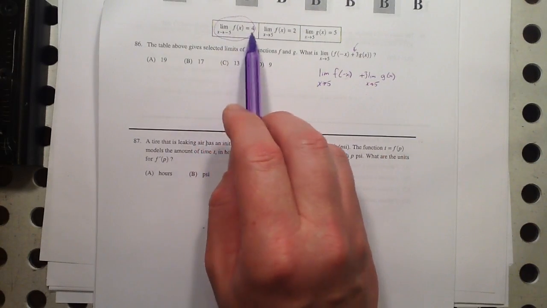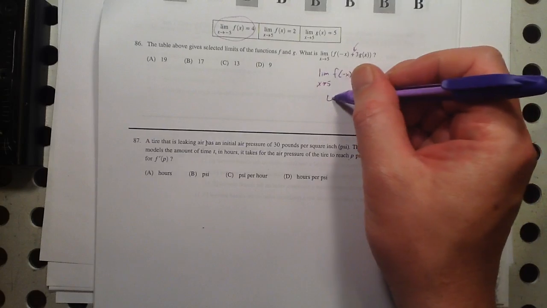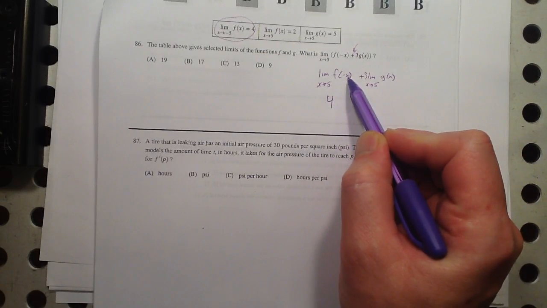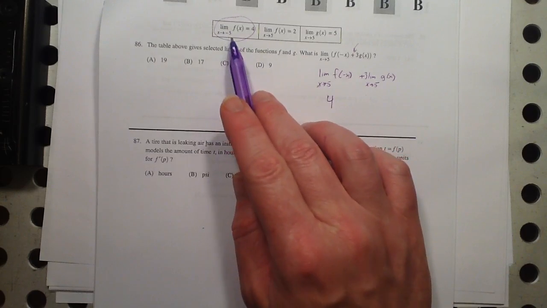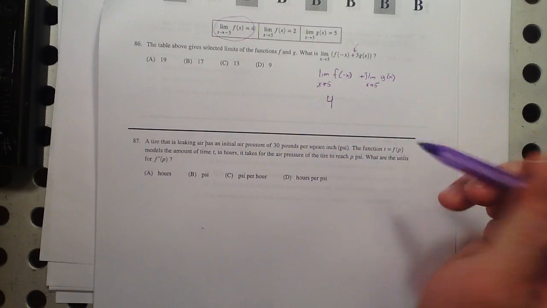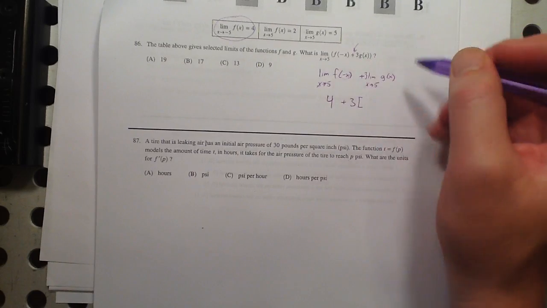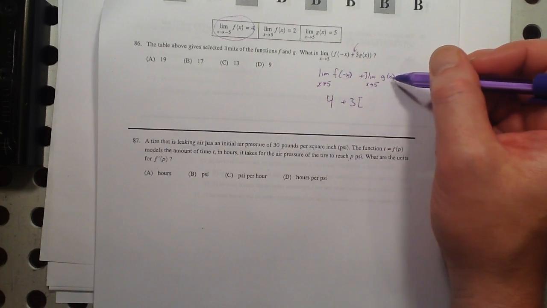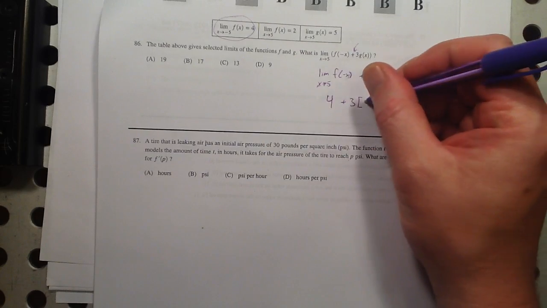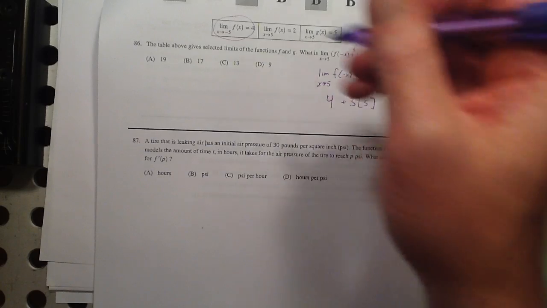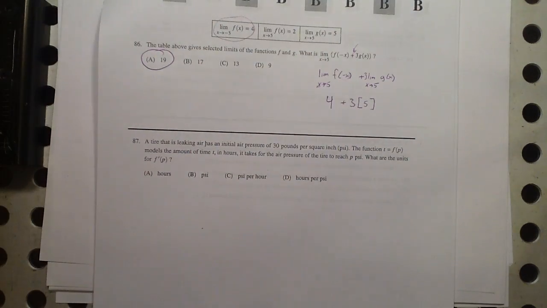So as x approaches negative 5, that's getting closer and closer to 4. Right? As x approaches 5, negative x is getting closer and closer to negative 5. Plus 3 times the limit as x approaches 5 of g of x, which is 5. So that's 4 plus 15. That's, I don't know, that seems like an awfully easy one. Well, 19 is A.